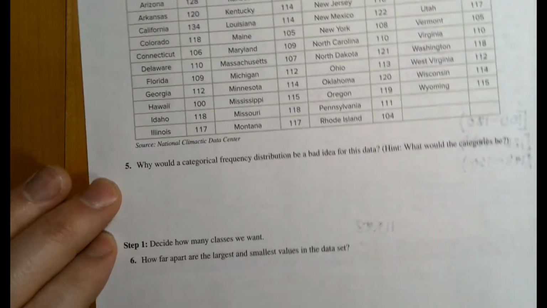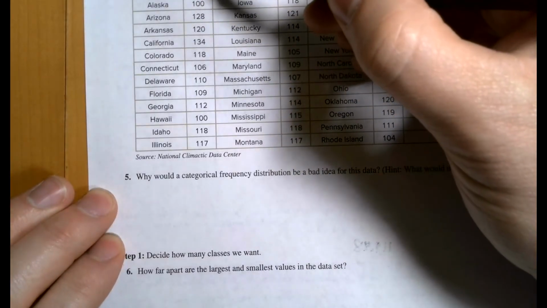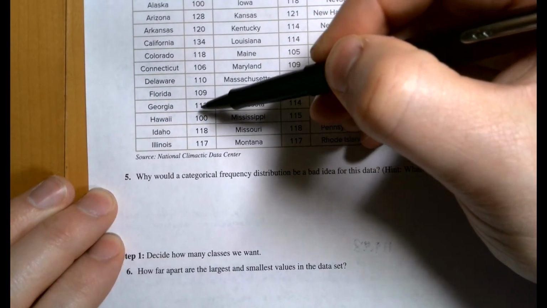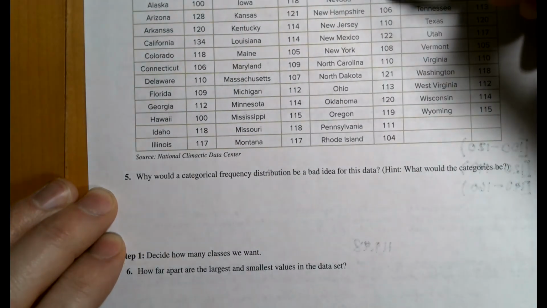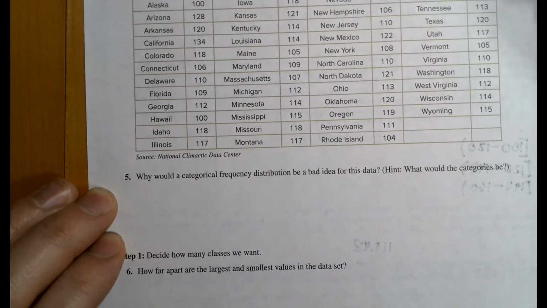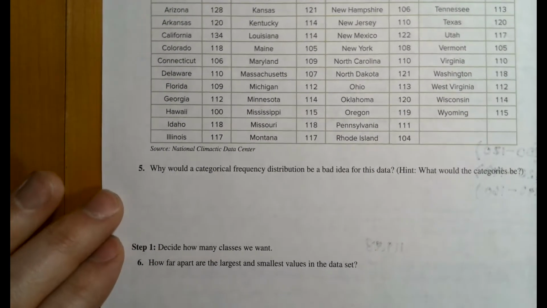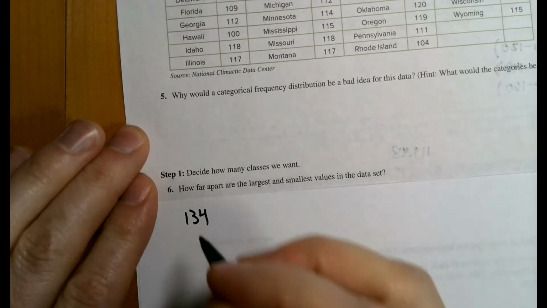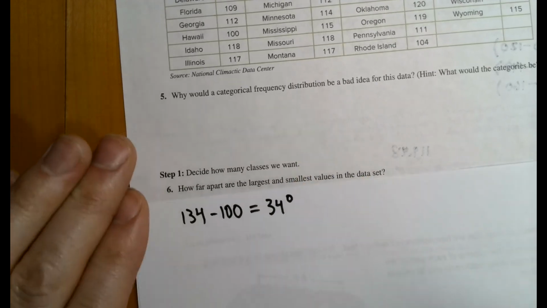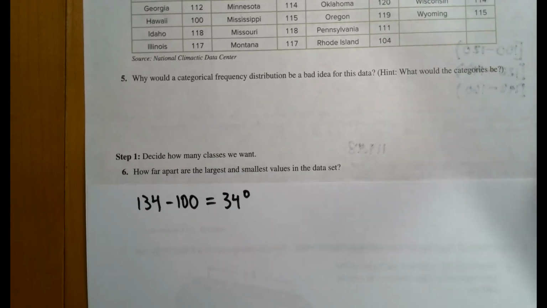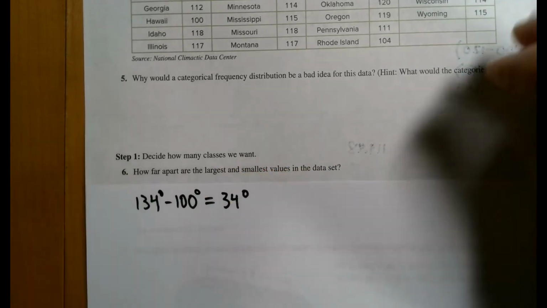Now I look for the smallest number. So I'll look in the first column and say, what is the smallest number? And it's 100. Is there a smaller number in the next column? Nope. How about in the next one? Nope. And in the last one, no. So my smallest number is 100. And to figure out how far apart these are, there are 34 degrees between the largest number and the smallest number, if we keep track of the units.